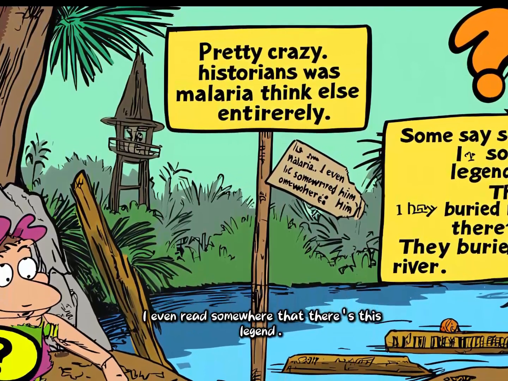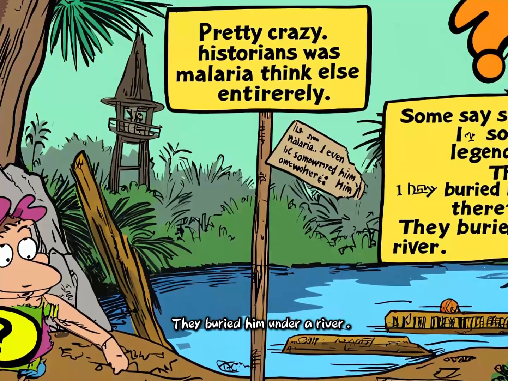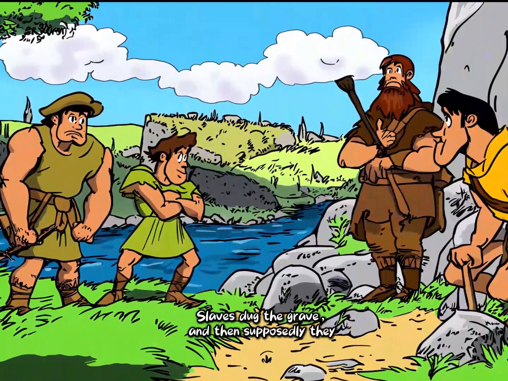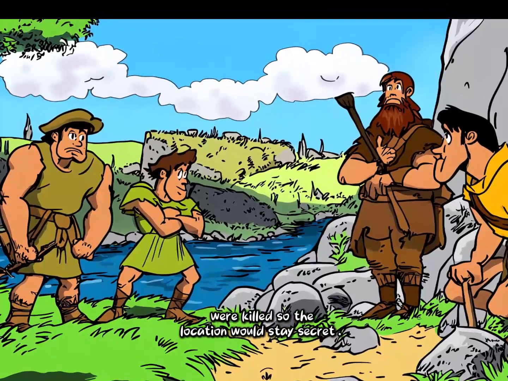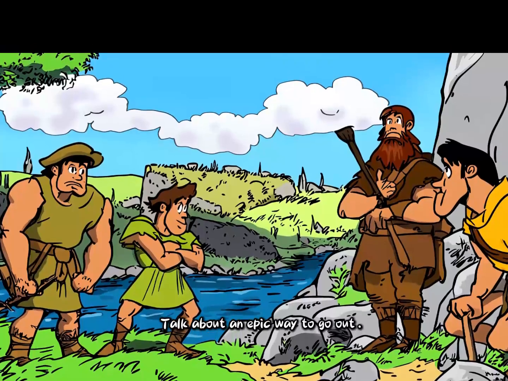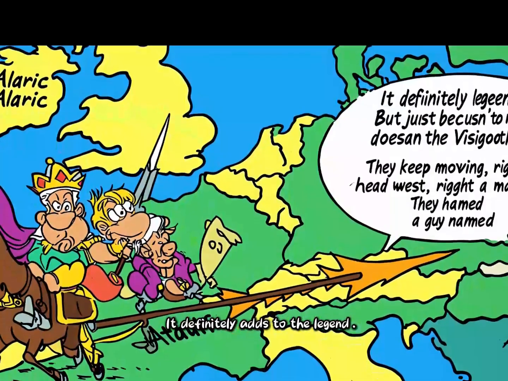I even read somewhere that there's this legend they buried him under a river. I've heard that one too. Slaves dug the grave, and then supposedly they were killed so the location would stay secret. To keep the Romans from messing with his tomb. Talk about an epic way to go out. It definitely adds to the legend.